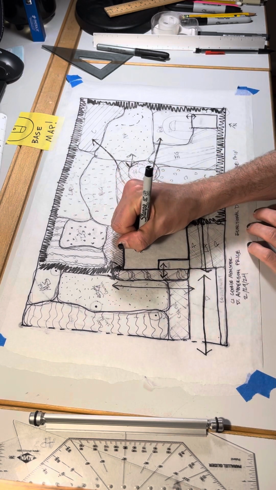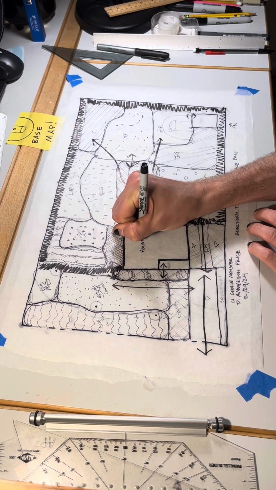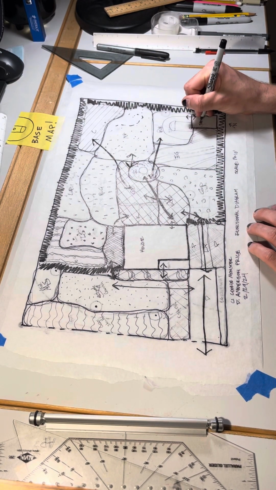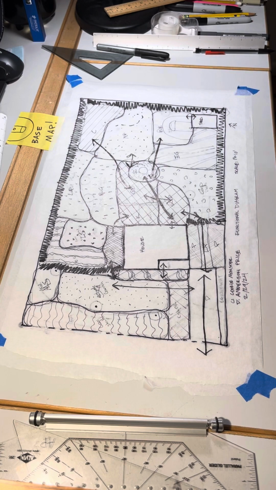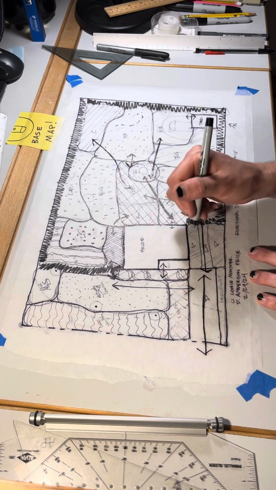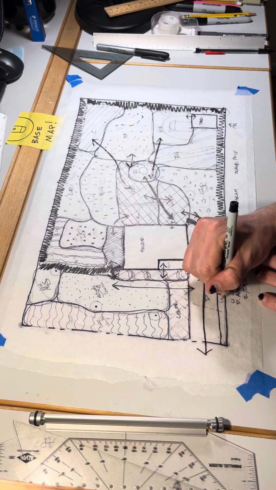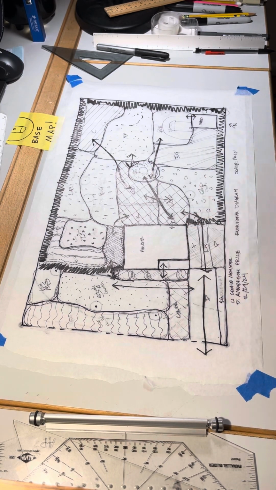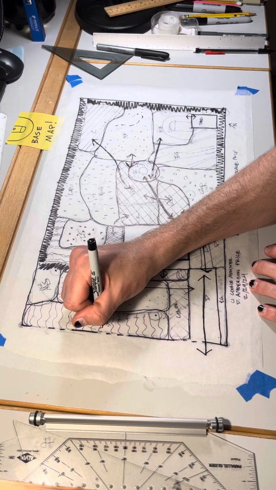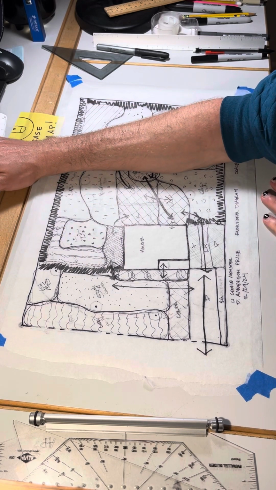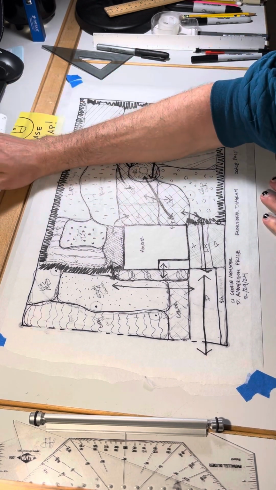Yeah, and you can still, you know, this is kind of just a tool for you. So it's like, you know, that's the house, that's the shed. You don't need to really label everything. Some of this stuff's just kind of obvious. So I think that that's a pretty good example of the functional diagram.